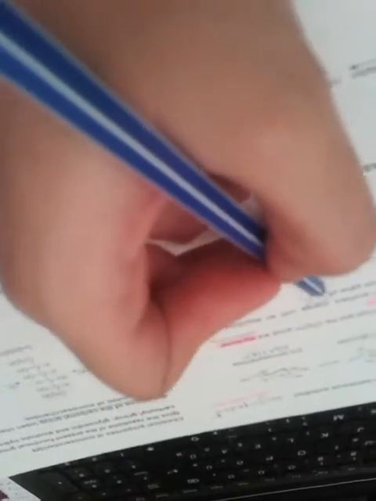The alpha glucose can rotate the light 112 degrees. The beta D-glucose can rotate the light 18 degrees. It's less. But the combination should be 112 plus 18 divided by 2. But this is not like that. This is 52.7. Why?